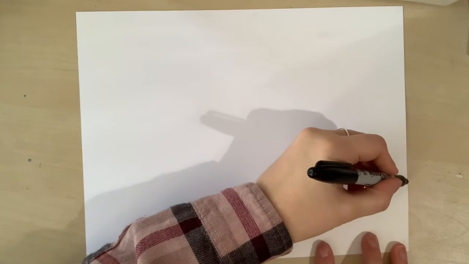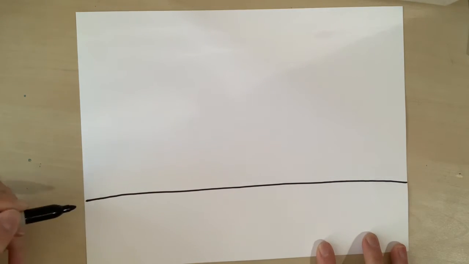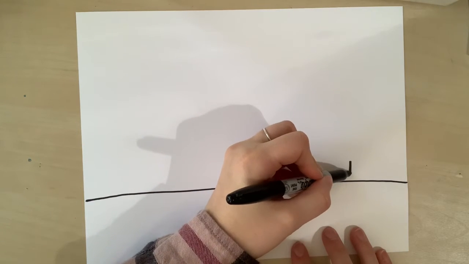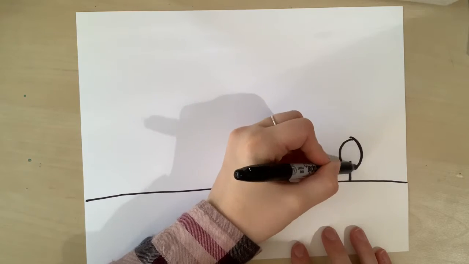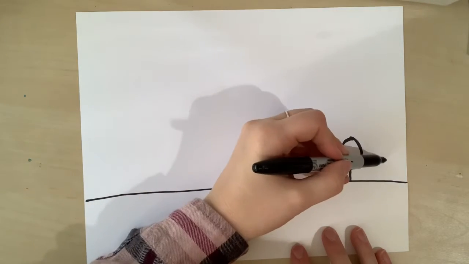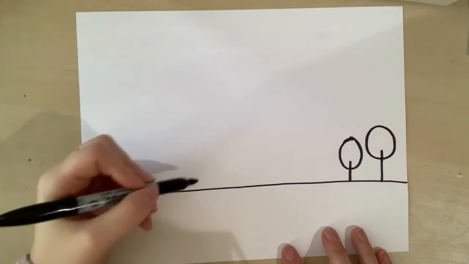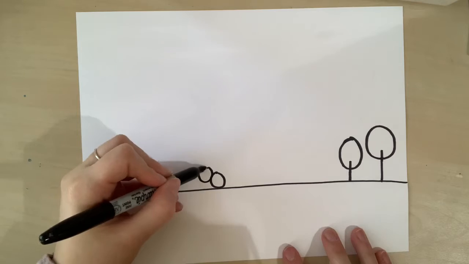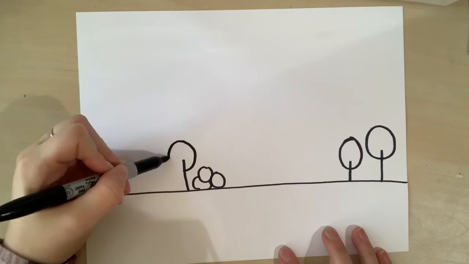Now it's time for a cityscape. So I'm going to create my horizon line this time really low on the bottom of my paper because I want enough room for some tall buildings. The first things I'm going to add are the things that are going to be in the front. So in front of the buildings, I'm going to put some trees. I just put a line, and I decided to make these trees circles and ovals. And then I'll also make some shrubs in the front that are made of little circles.